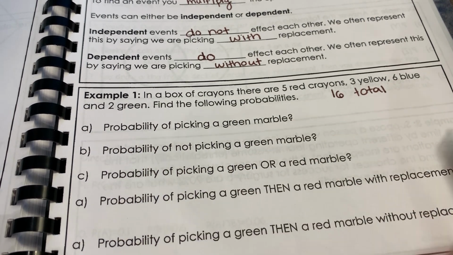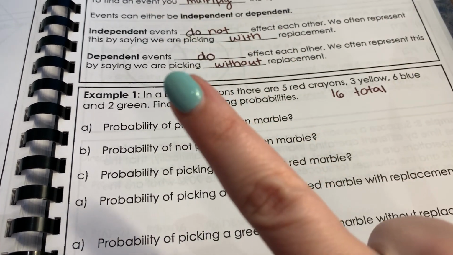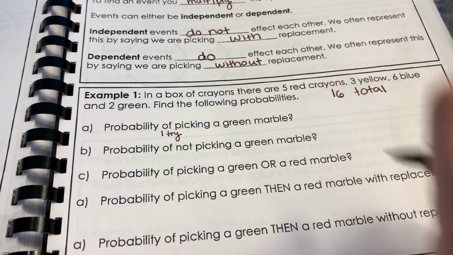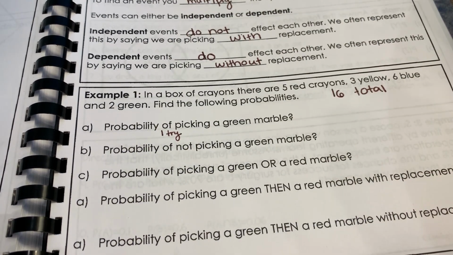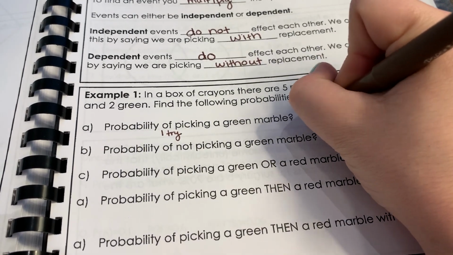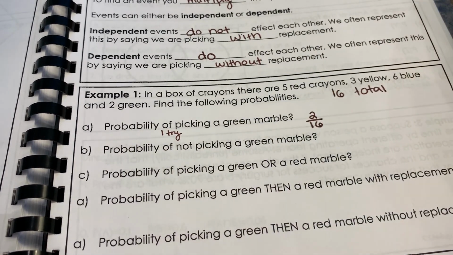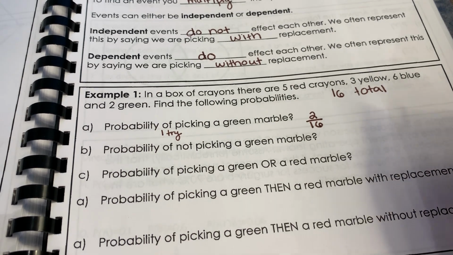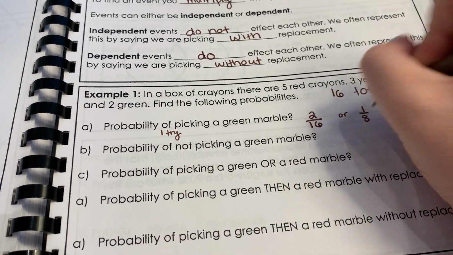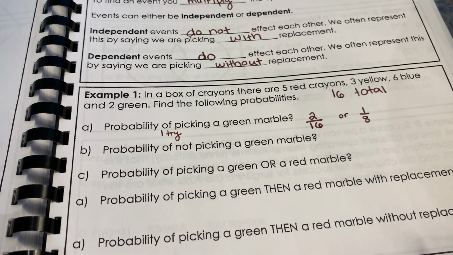All right, let's start with A. The probability of picking a green marble. Now this is just one try, one chance at getting a green marble. So we go back to our old ways of probability. There are 2 green out of 16 total. So on one try, we can get 2 out of 16. If we want to reduce that fraction, we can write that as 1/8. So I have a 2 out of 16 or a 1 out of 8 chance on one try of picking a green marble.